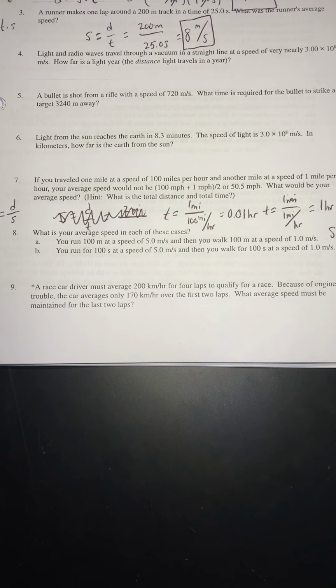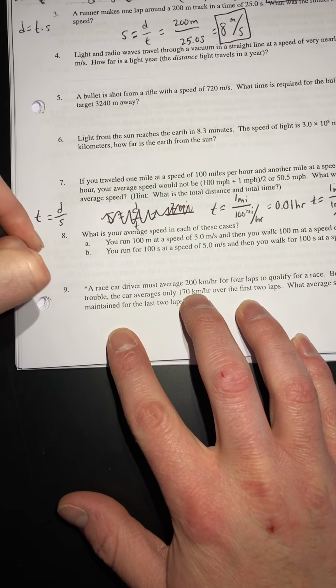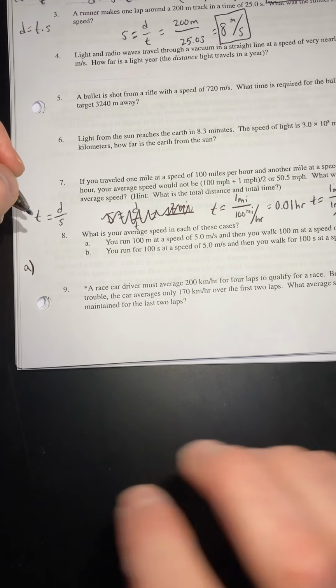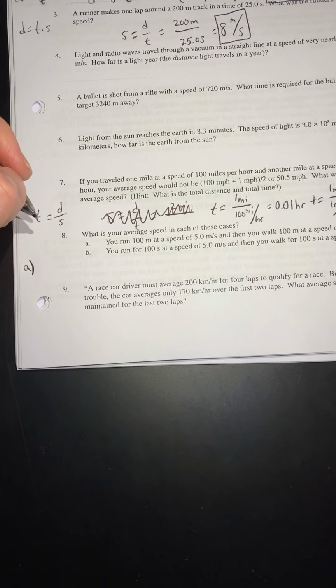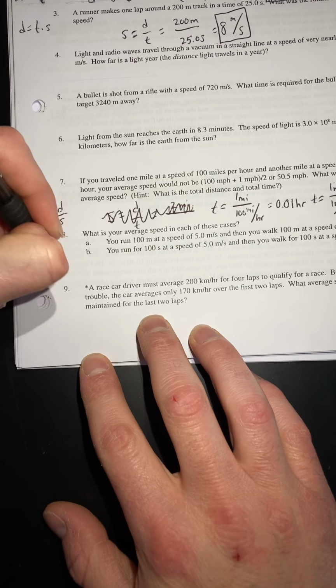Part A says you run 100 meters at a speed of 5 meters per second. Then you walk 100 meters at a speed of 1 meter per second. Here's the thing: we don't know how much time each one of those took, so that's what we have to figure out. For part A, you have the distance, you have the speed, you don't know the time. So the time is going to be distance divided by speed.